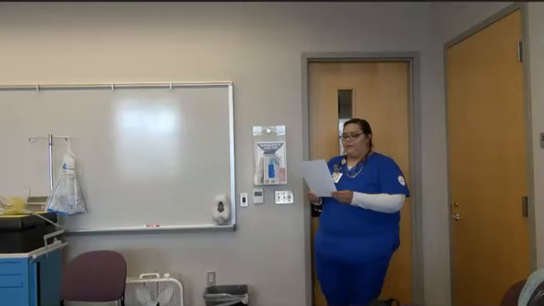Handheld nebulizer, also known as a small volume nebulizer. First, the respiratory therapist must obtain and review the physician's orders.